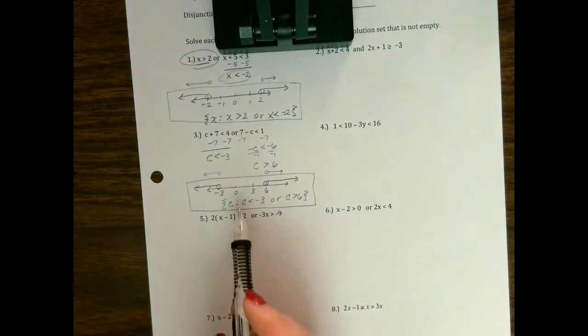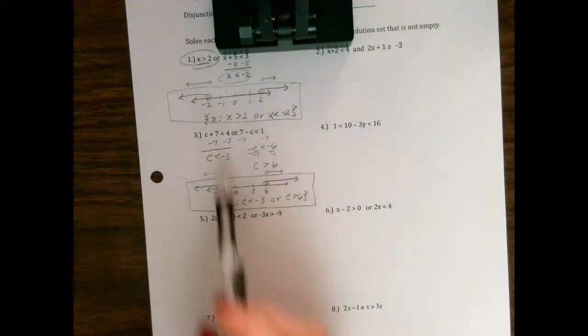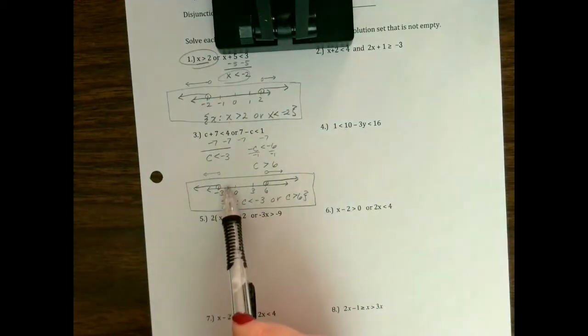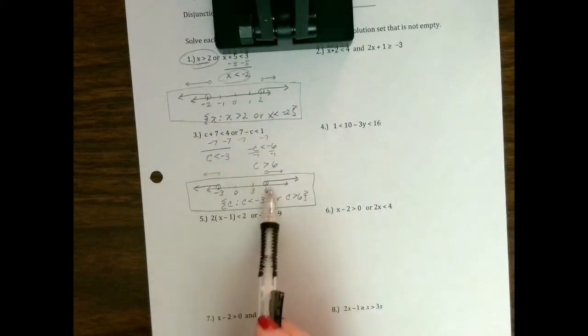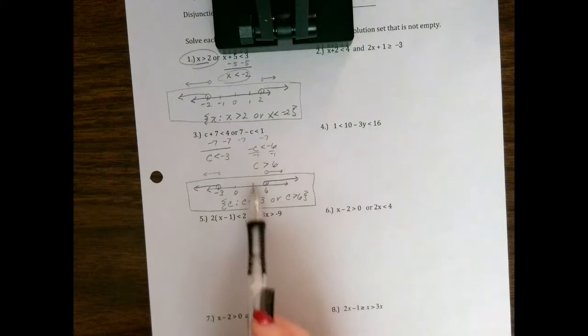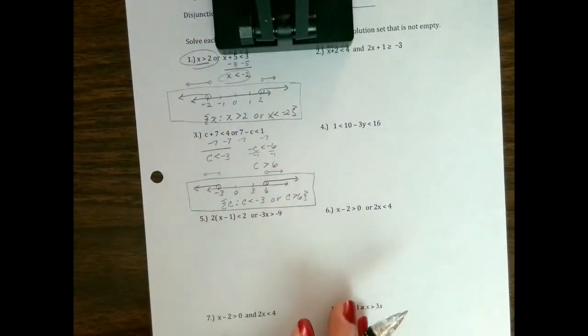So I have my graph and I have my inequality. These two graphs, 1 and 3, are really typical looking OR statements. Typical looking OR statements tend to have graphs that go away from each other with a gap in the middle. Those are really typical looking OR statements.